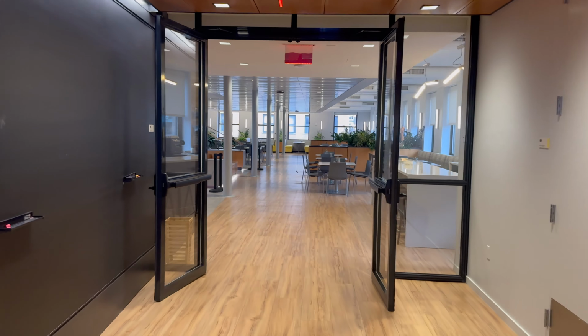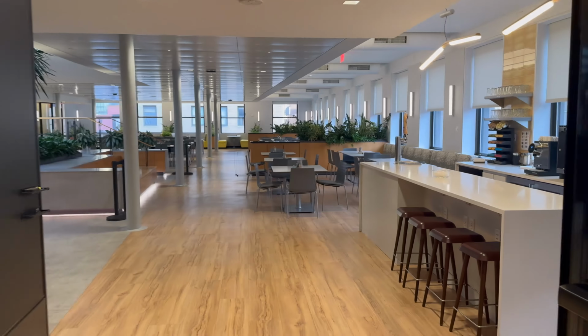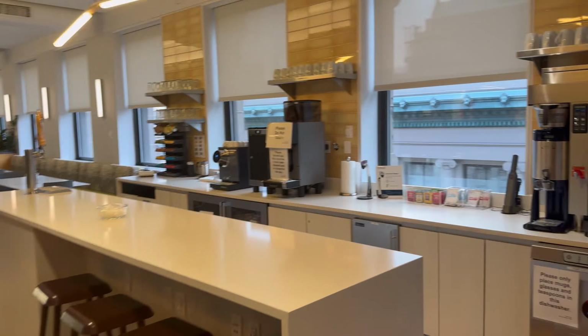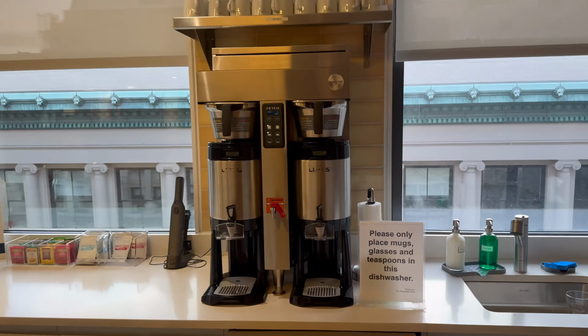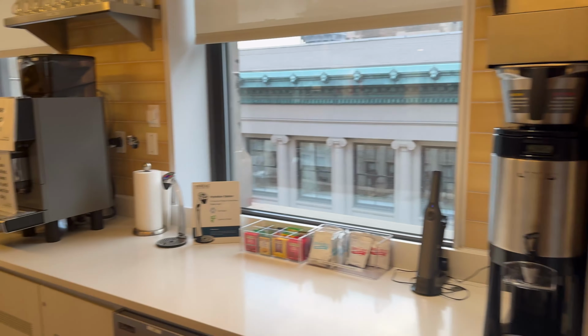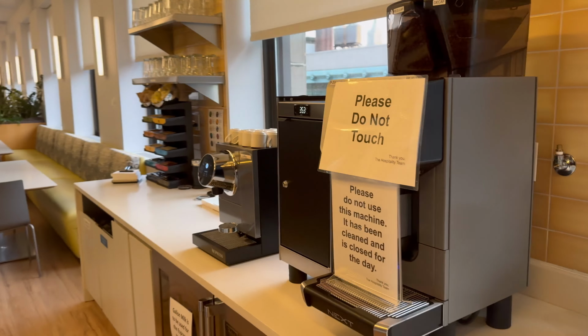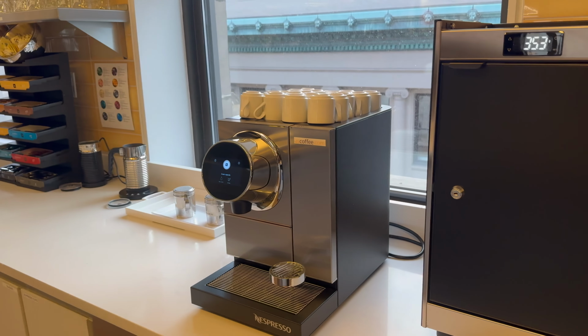So when you step off of the elevator, this is the first thing that you'll see. So we'll make our way into the dining room, and I will start here on the right. So here we've got fancy coffee machines that I don't know how to use because I'm not a coffee drinker, and espresso things.